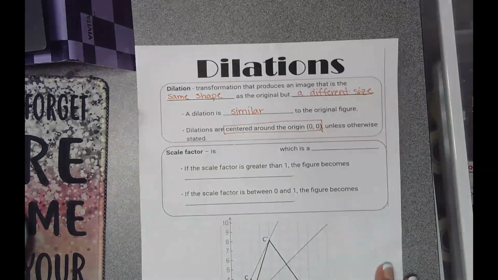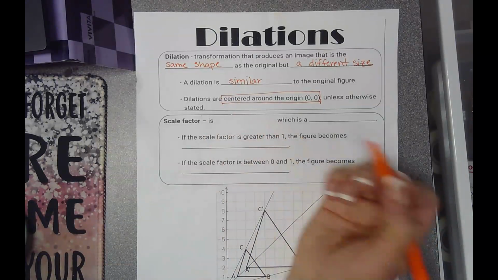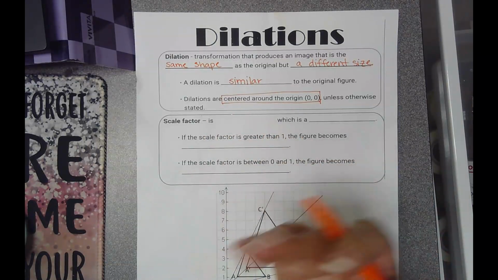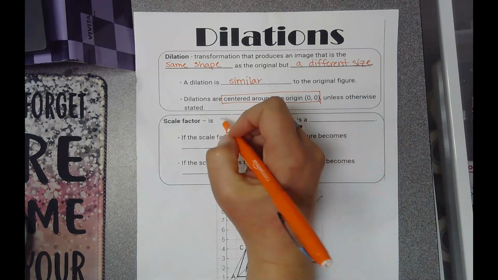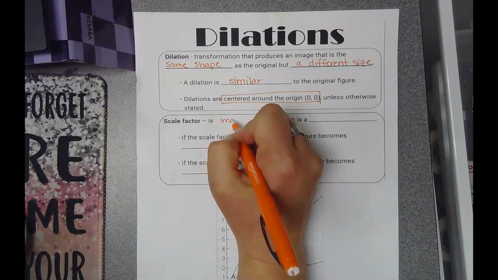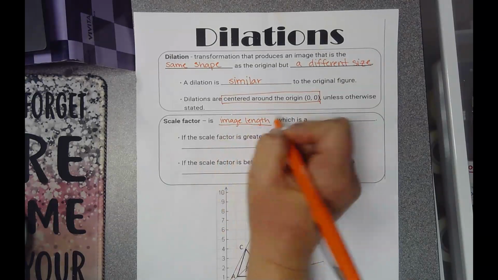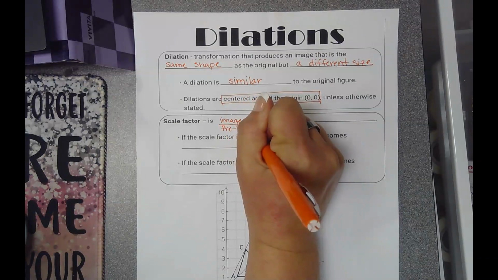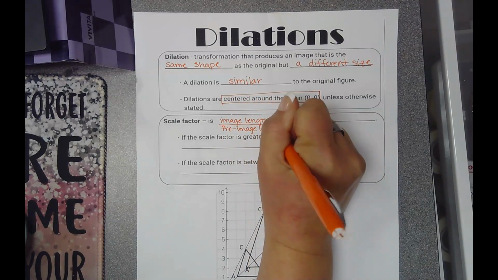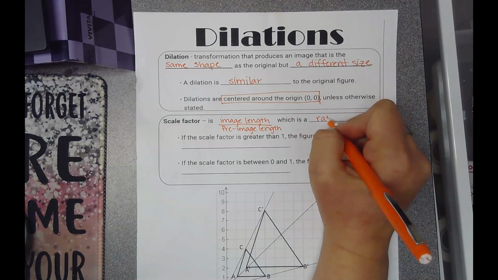All right. Now, in order to create our dilation, we're going to use our scale factor just like we did with similar figures last year in 7th grade. So we'll have our image length over our pre-image length, which is a ratio.